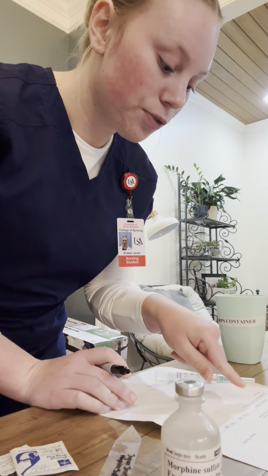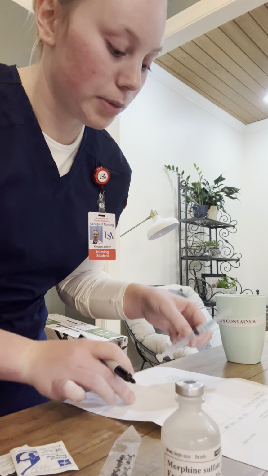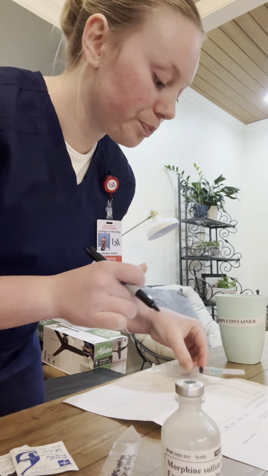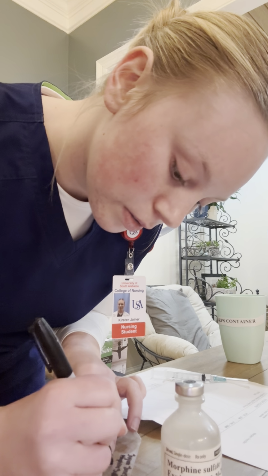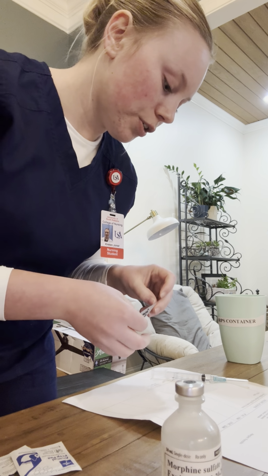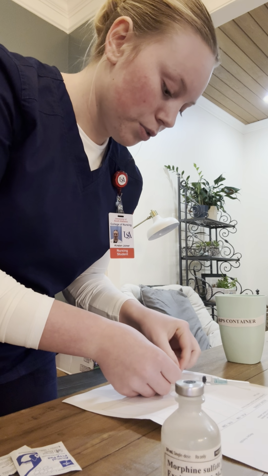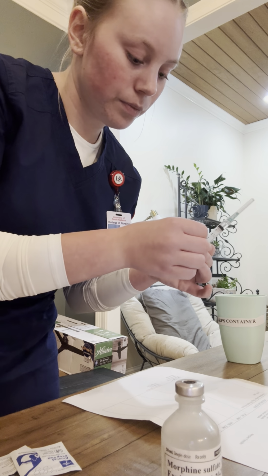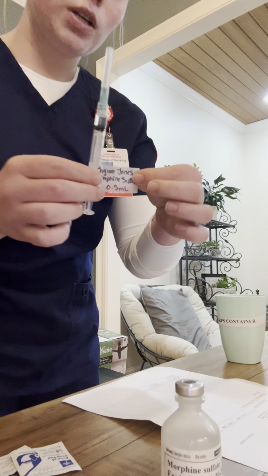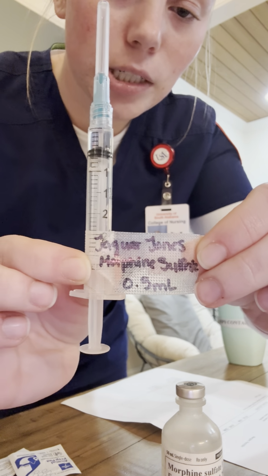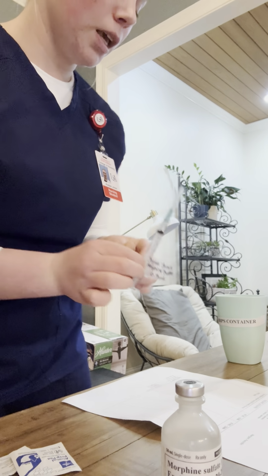And our dose is 5 milligrams, which is also 0.5 milliliters, and we have 0.5 milliliters in our syringe. So now we're going to apply this label to the end of our syringe to correctly document this. All right, so our syringe is correctly labeled. This is the correct documentation for this syringe as well.